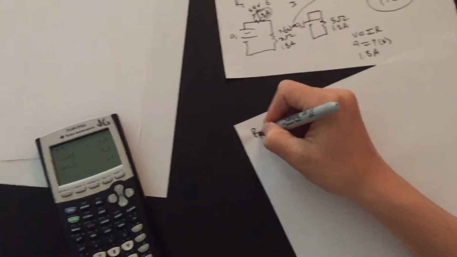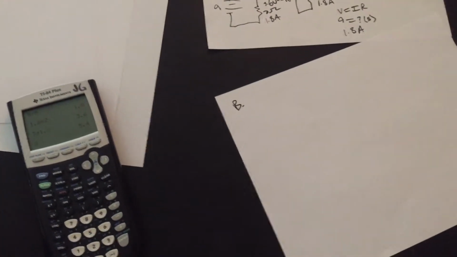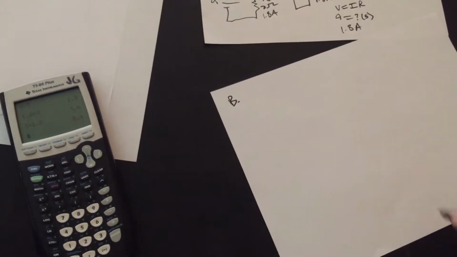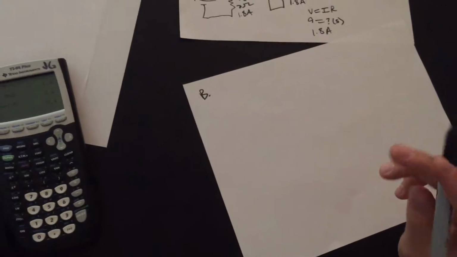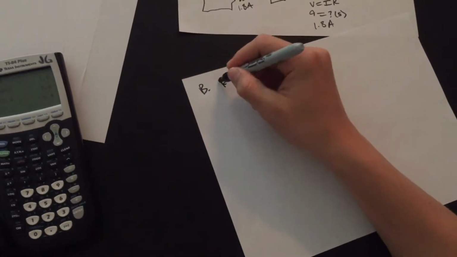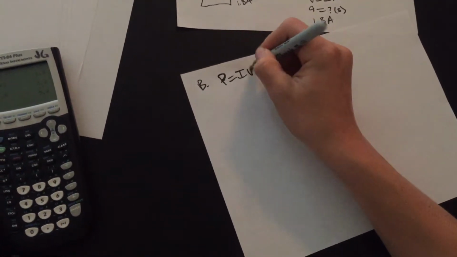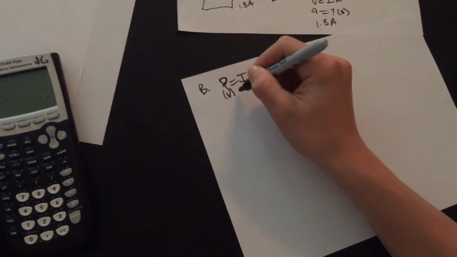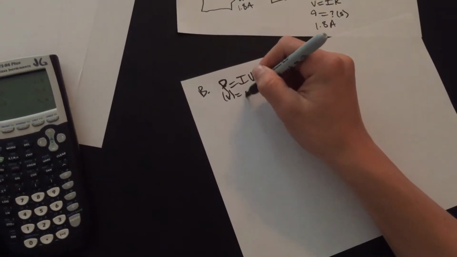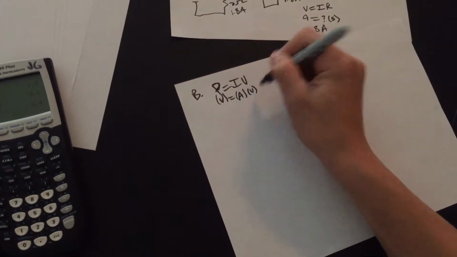Which light bulb is brightest? Justify your answer. So for calculating the brightness of a light bulb, you're going to use the power equation. P equals IV, so current times the voltage is going to equal your power in watts, and amps and volts.